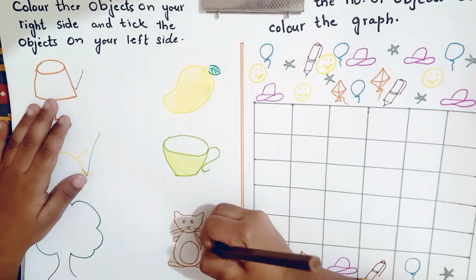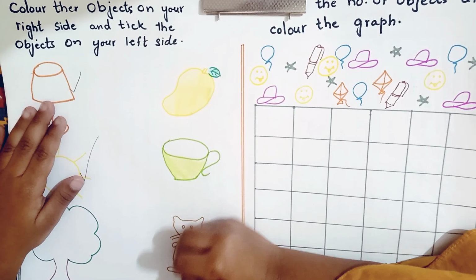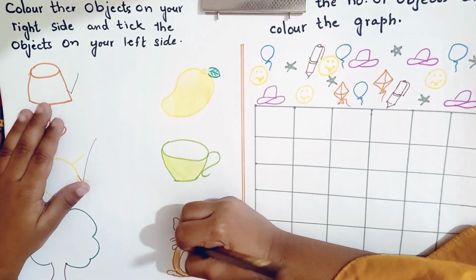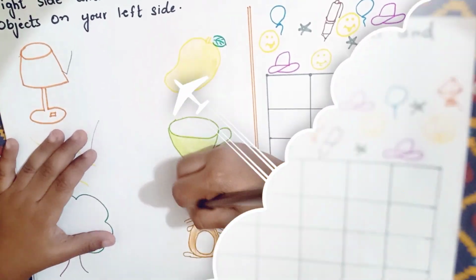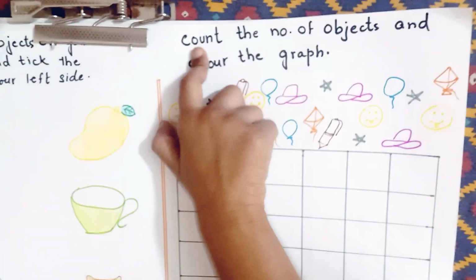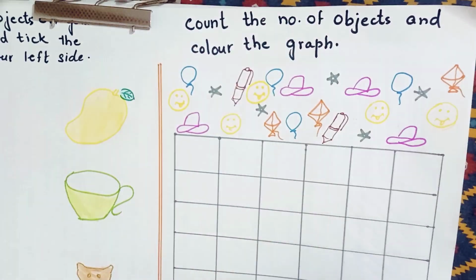It is on my right side. I have to color it. See the left side. This activity is so colorful.